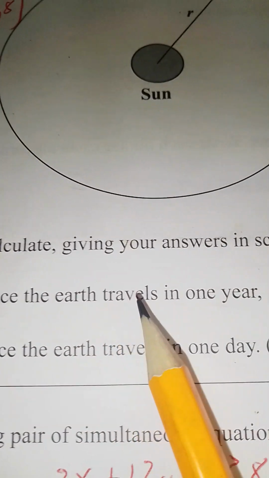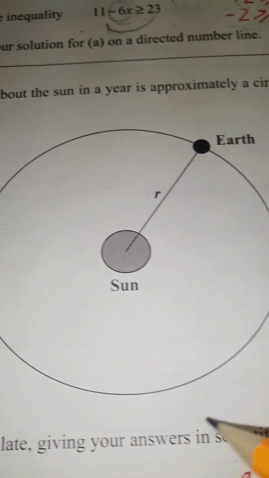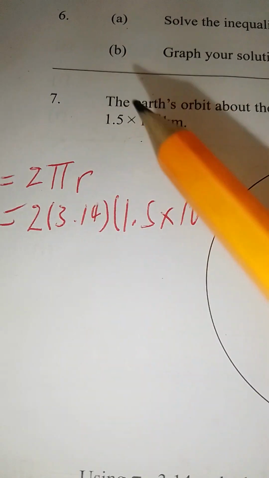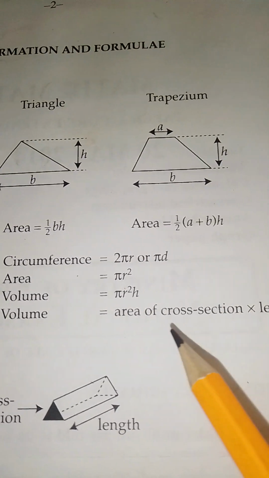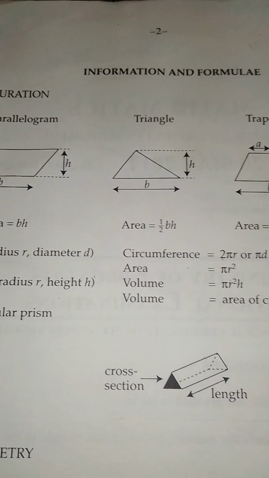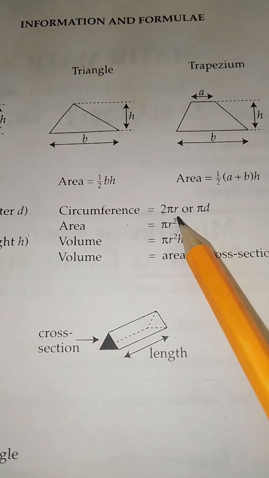The distance the Earth travels in 1 year. Distance is a circumference, right? And the circumference of any circle is equal to 2 pi r. And should you forget the formula, it's right on the formula sheet on the inside cover. Circle circumference is equal to 2 pi r, or pi times d.